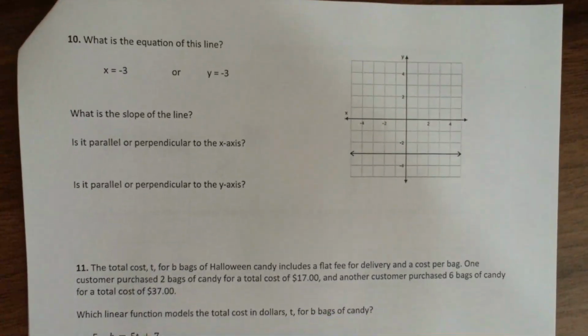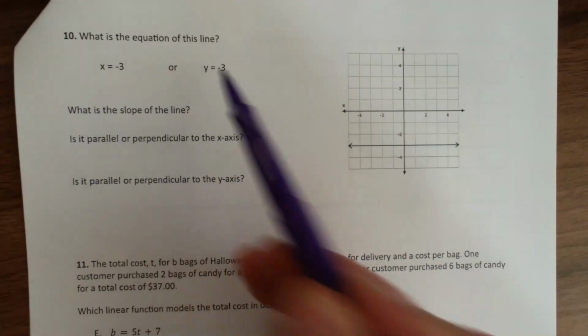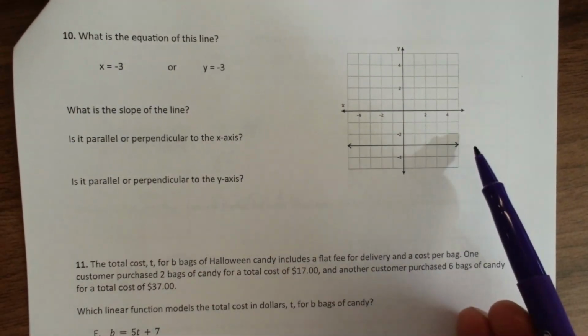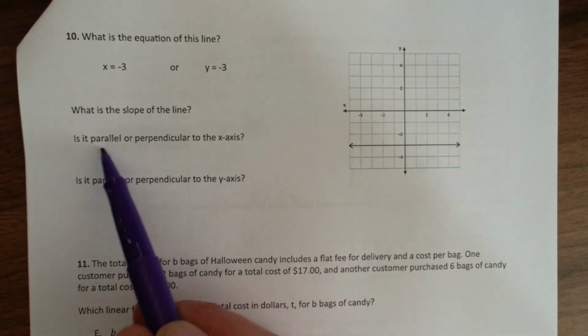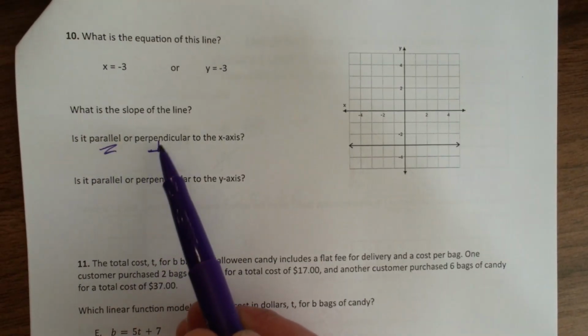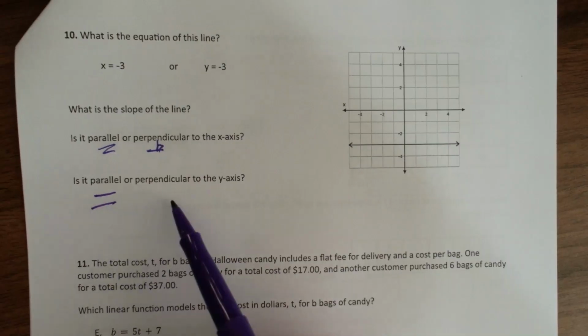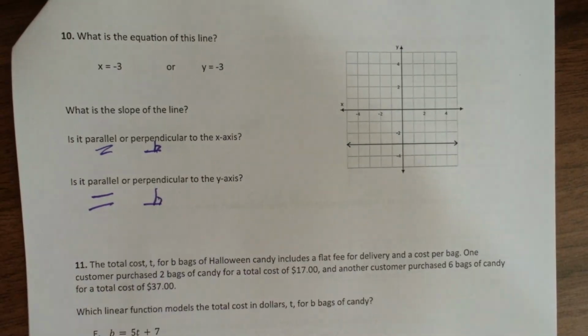Same thing on question number 10. Graph both of these. Verify which one is the correct one. What's the slope of that line? Is it parallel or is it perpendicular?